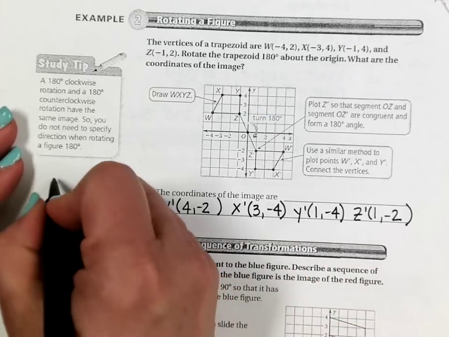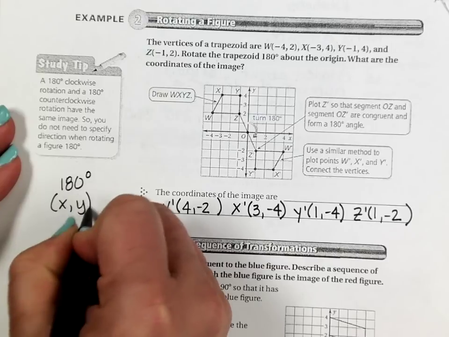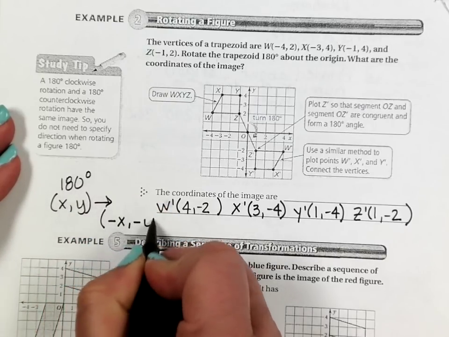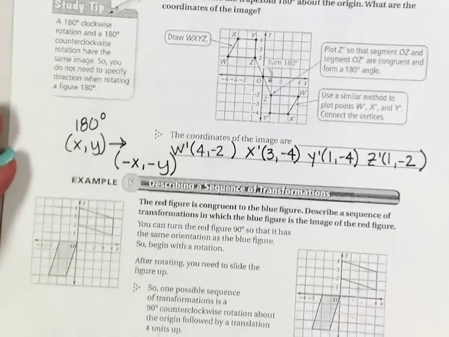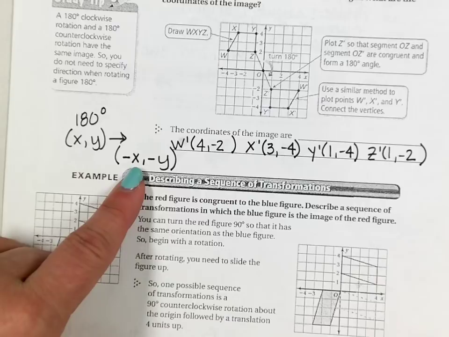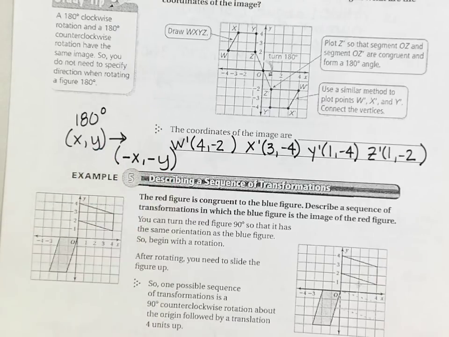So the rule for 180 degrees, whatever the X and Y are, they both become the opposite. So the negative means opposite of here, not just negative. So whatever the X is, it's going to be the opposite. Whatever the Y was, it's going to be the opposite for a 180-degree turn. Okay?